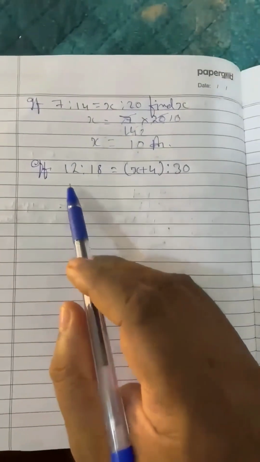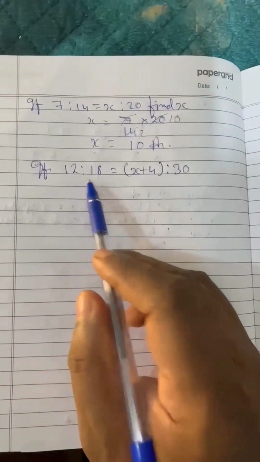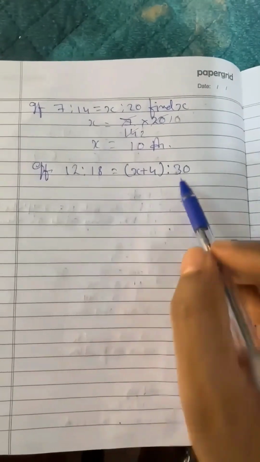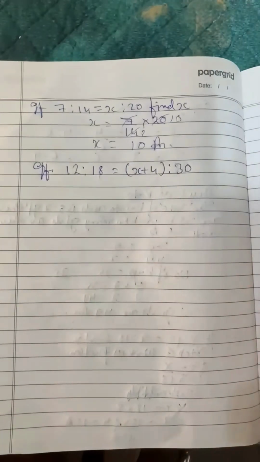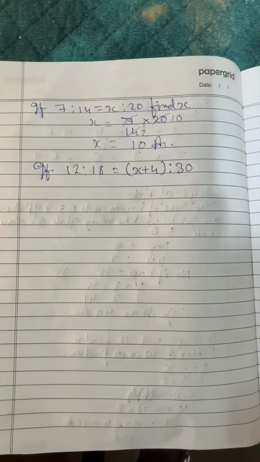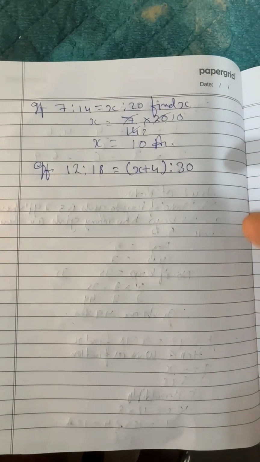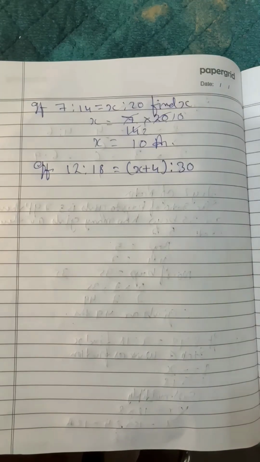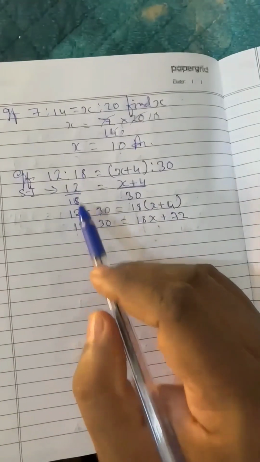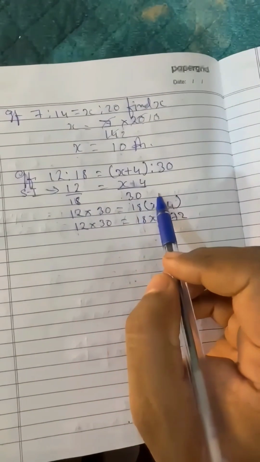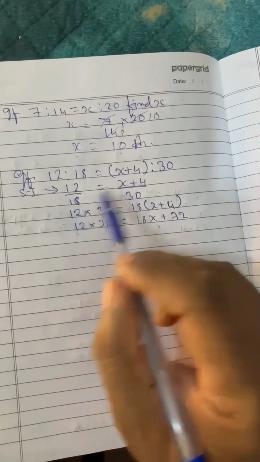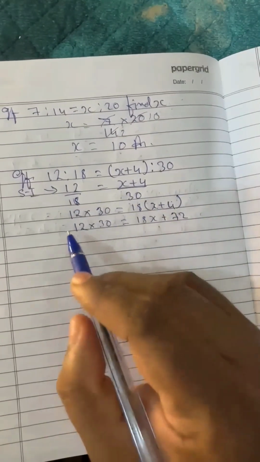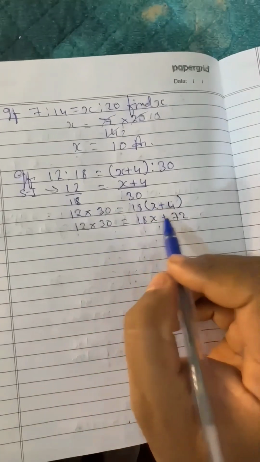Our next question is, if 12/18 is equal to x plus 4 by 30. Here it is x plus 4, and we'll follow the same steps. In a similar pattern, we'll divide step by step and cross multiply, and it will be very simple. The first step is 12/18 is equal to x plus 4 by 30. Then cross multiply: 12 into 30, 18 times x plus 4.